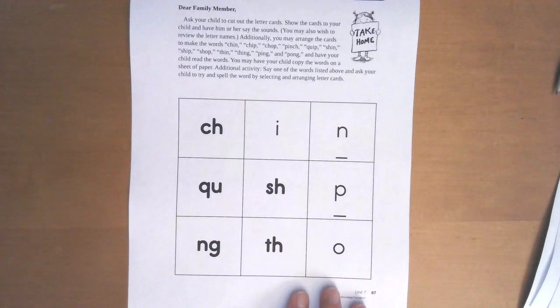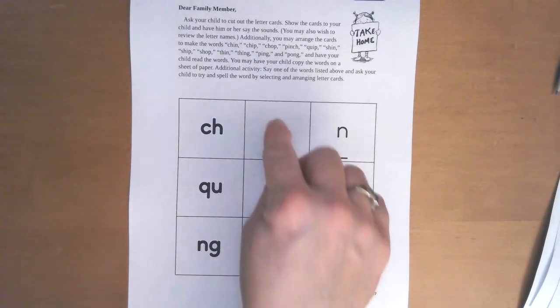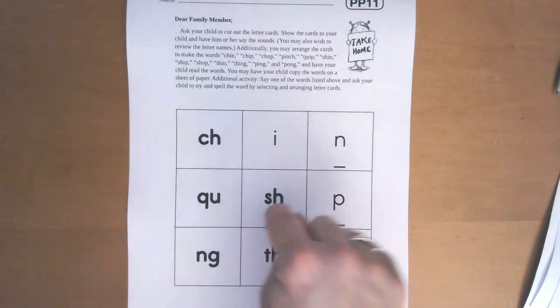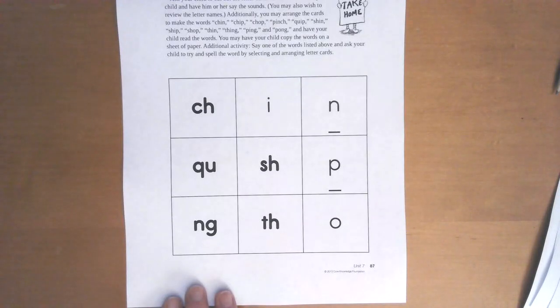This page, they would take and they would cut them out, and then they can make words with them. So you can have, I would keep it like "ing" is 1, and then they can do ching, quing, shing, thing, ping, ning. Or you can give them a word and say, okay, put these letters together to make the word "shop."